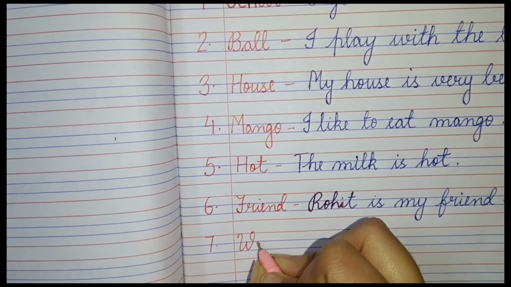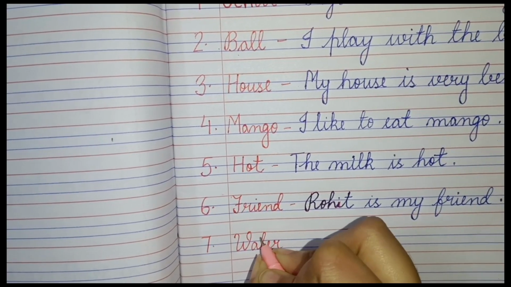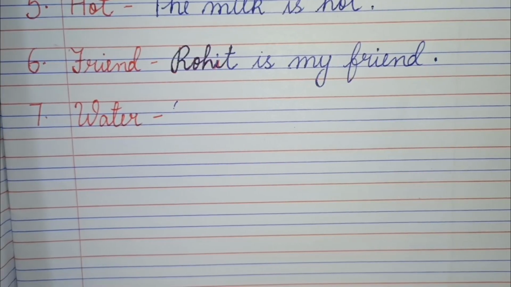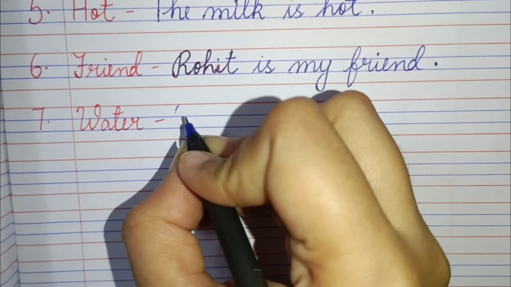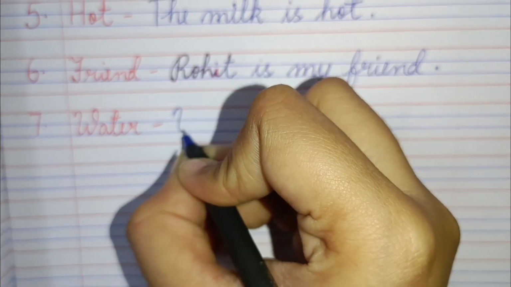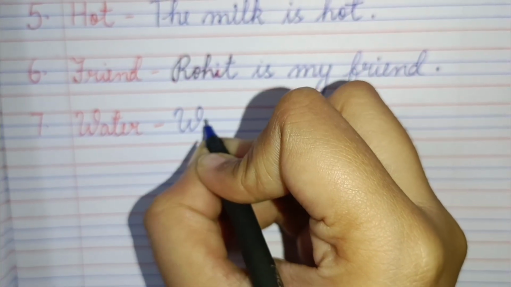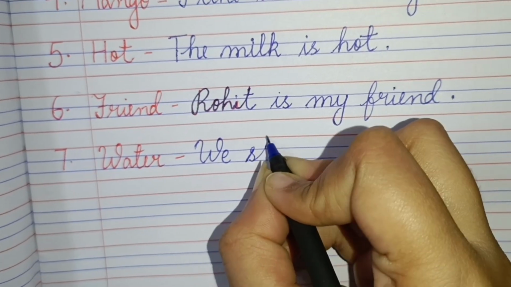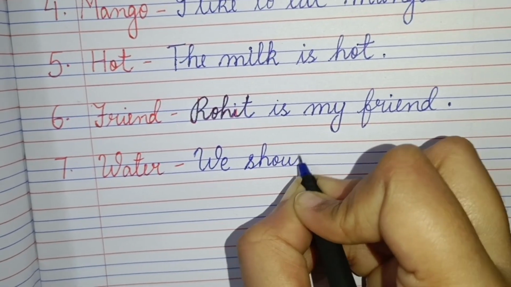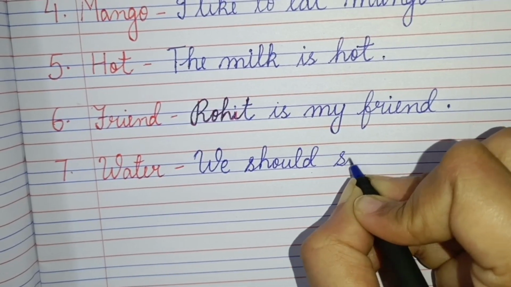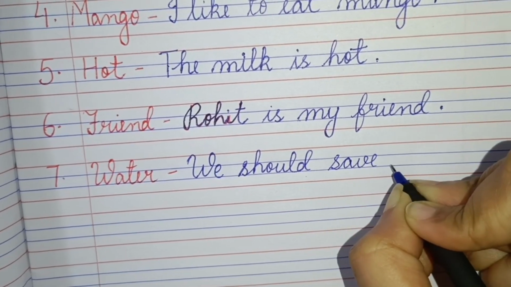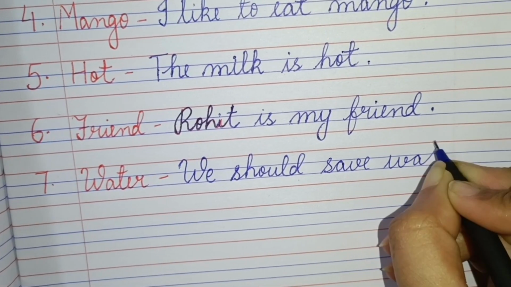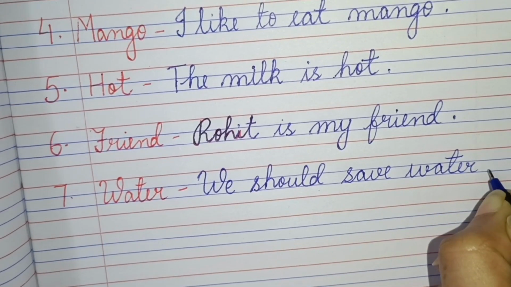Next is water. We can make the sentence: we should save water. We should save water.